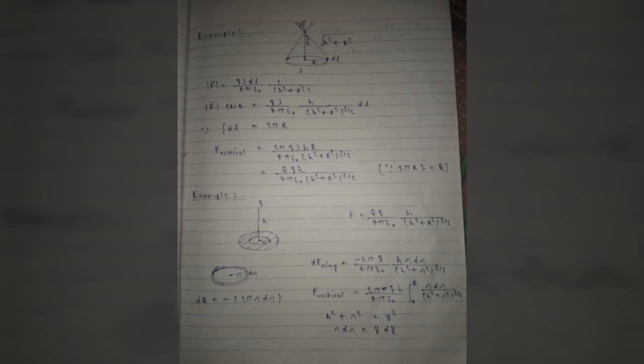Notice, I'm writing it on the left of the screen, that as h tends to 0, the force is 0, which makes sense because the charge is right here. All the forces from all around are pushing the charge by an equal amount. So this is the answer.